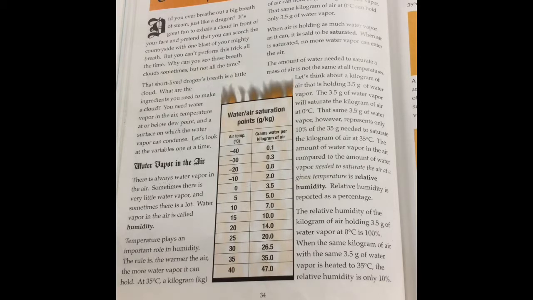That short-lived dragon's breath is a little cloud. What are the ingredients you need to make a cloud? Well, you need water vapor in the air, temperature at or below dew point, and a surface on which the water vapor can condense. Let's look at the variables one at a time.